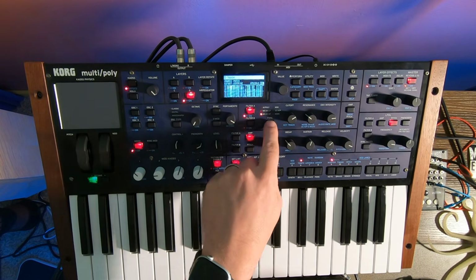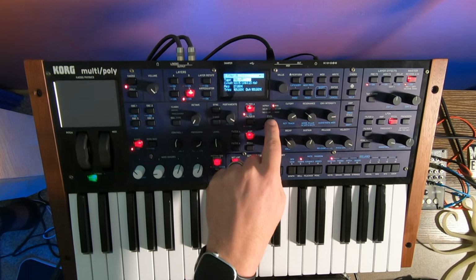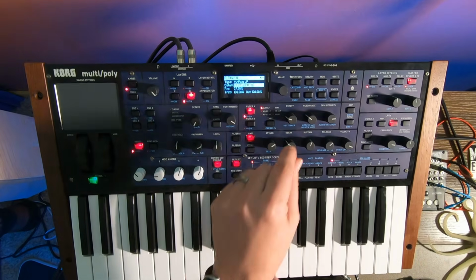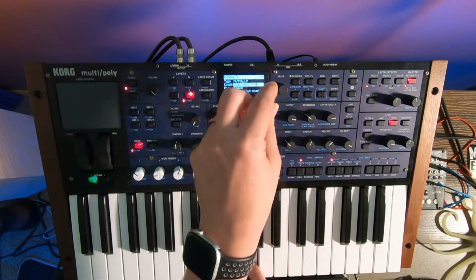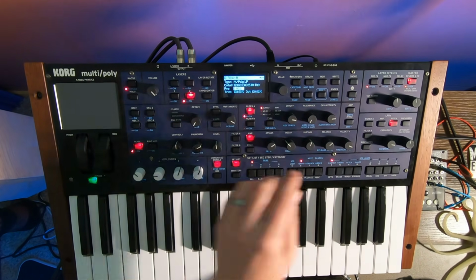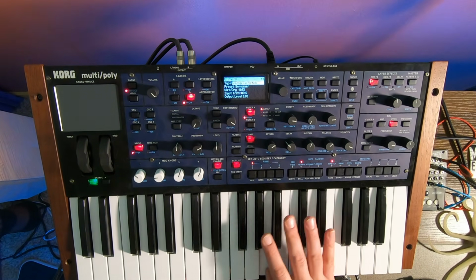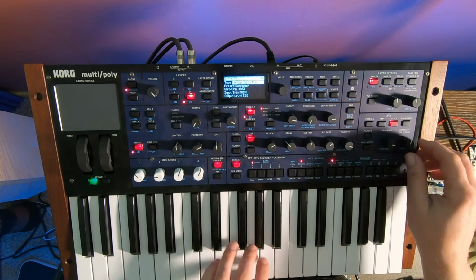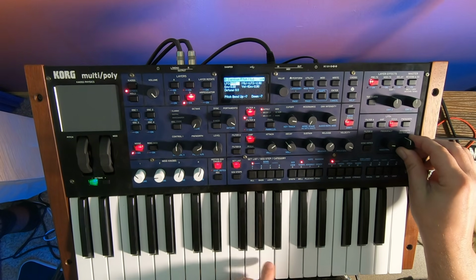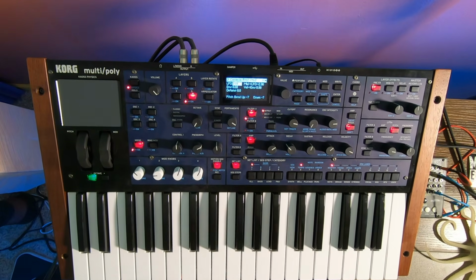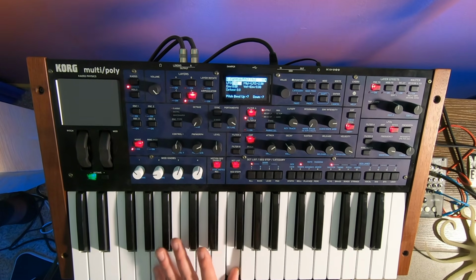So I'm going to go back to a low pass filter here, which is really important. We're going to turn these effects off. Okay, we're going to turn these LFOs off. Okay, so here we are with the basic noise. So what do we do here?